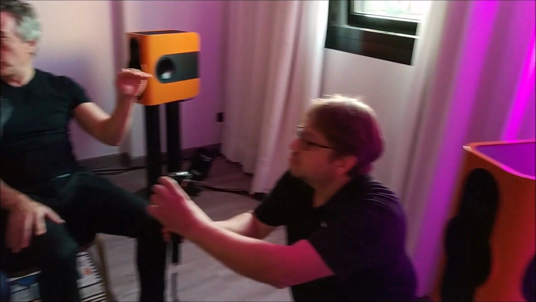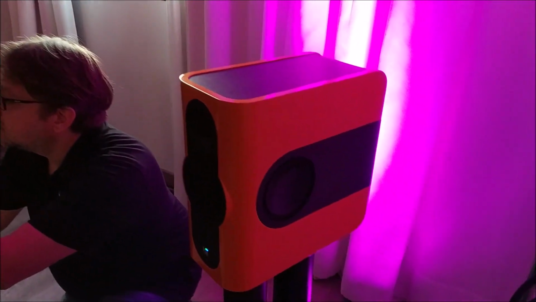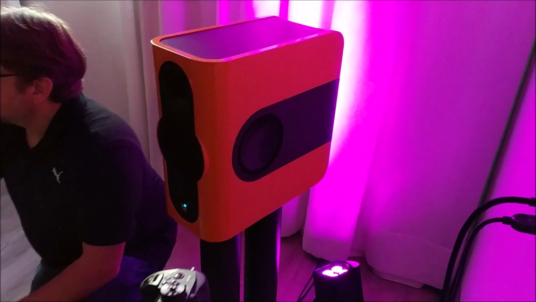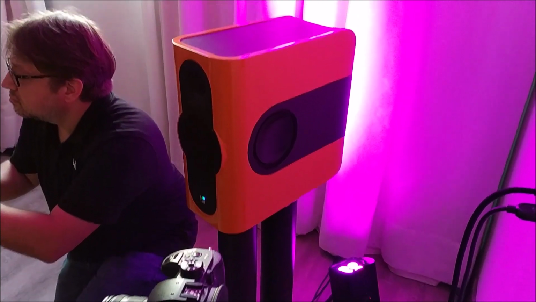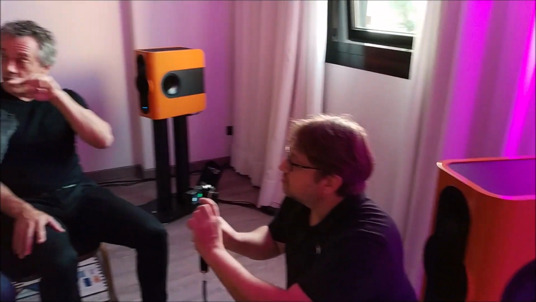Second one, if you want natural reproduction of the sound, you need a flat frequency response. So the frequency response of the Kii 3 is flat, within half a dB over the entire frequency range, from low end to high end. Second point, and the third point is actually, that one is very important for the timing.